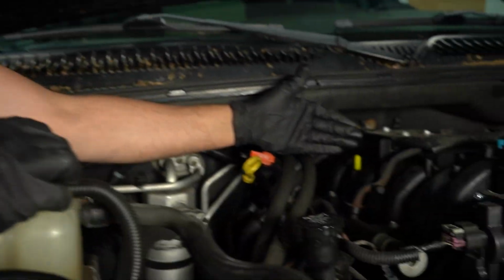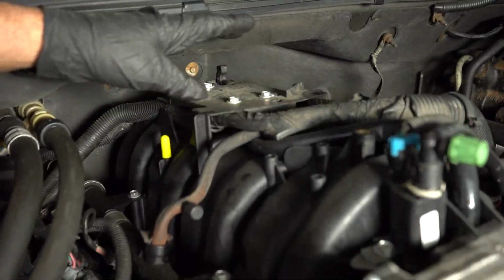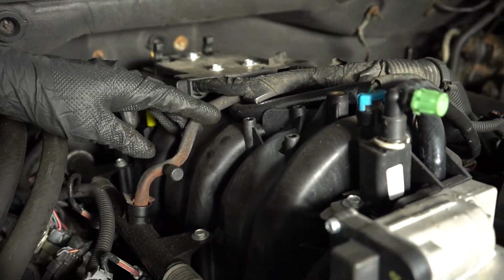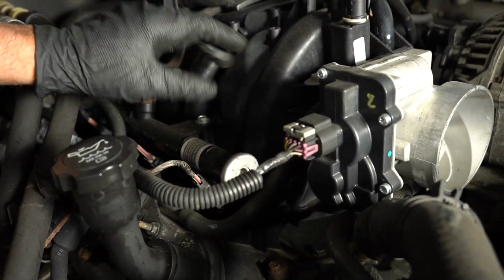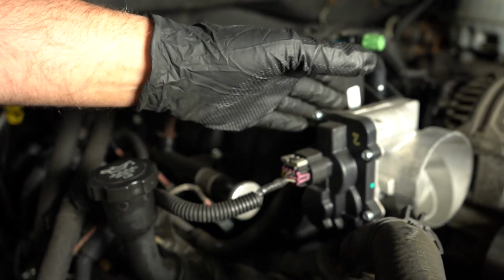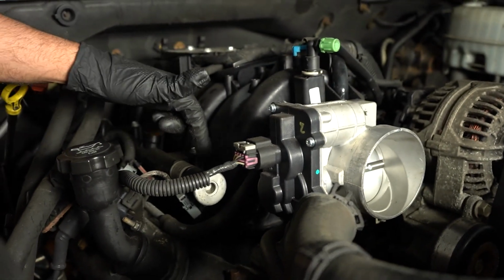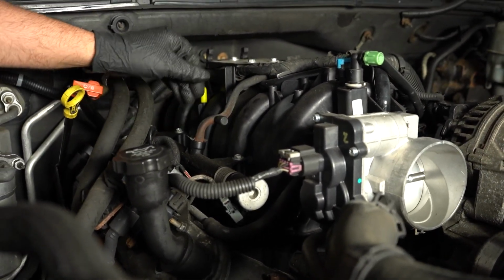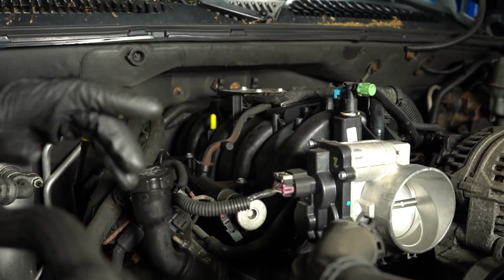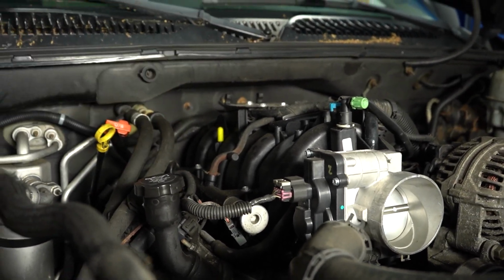You need to remove the upper plenum, take these wires out of the way, disconnect the fuel lines. The injectors could stay with the intake themselves. Disconnect the throttle body, and there's going to be some bolts that hold the intake down. Take that off, take it out of the way, put the new gasket on, you should be good to go.